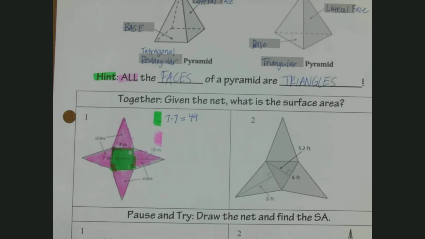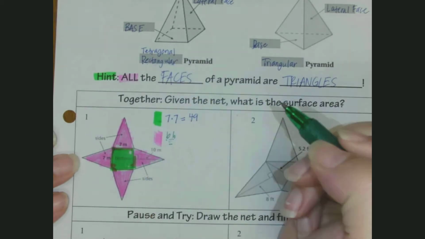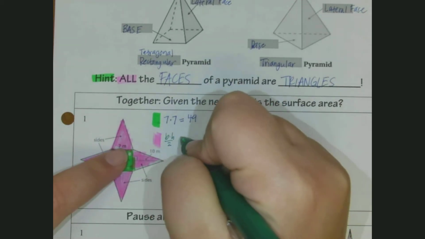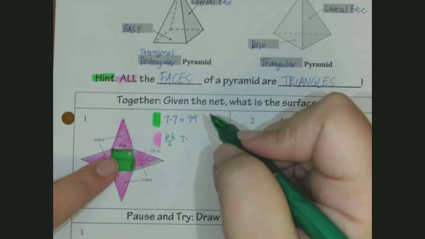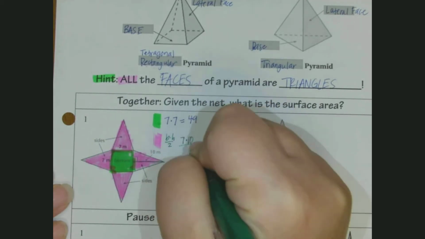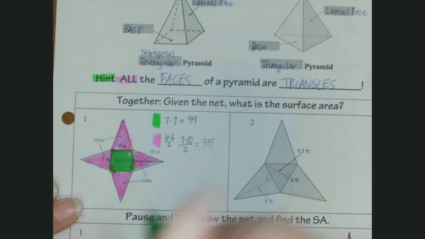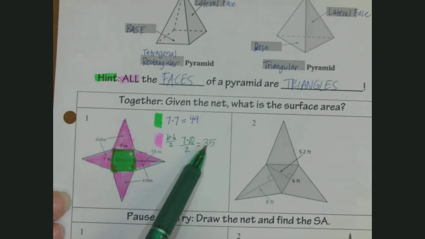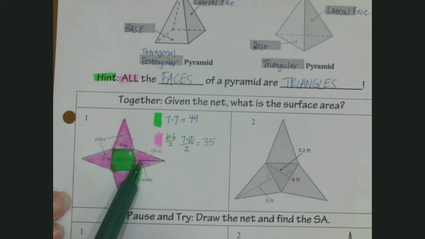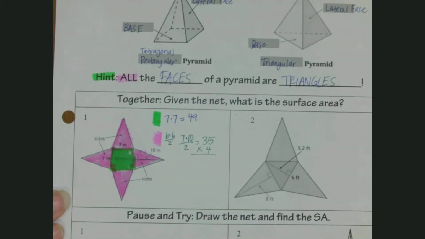So remember, the area of a triangle is found by doing base times height divided by 2. So my base is 7, just like the square, but my height for my triangles is 10. So 7 times 10 divided by 2. And 7 times 10 is 70, and 70 divided by 2 is 35. Okay, so just one triangle is 35 meters squared, but I have 4 triangles that are exactly the same, so I'm going to multiply 35 by 4.